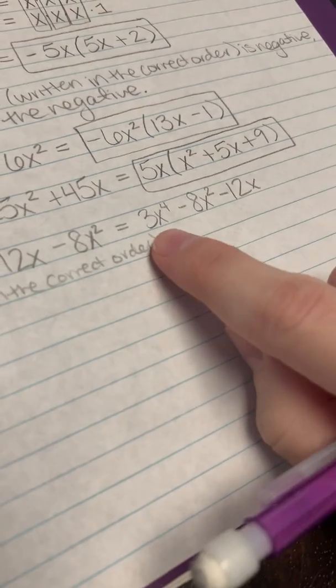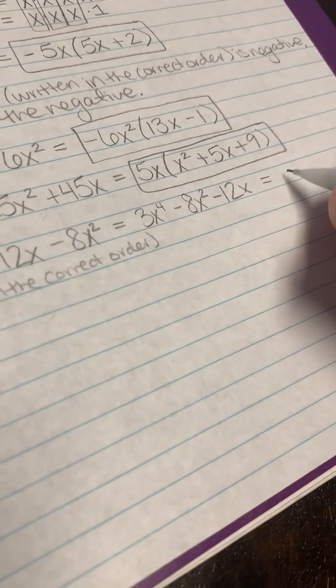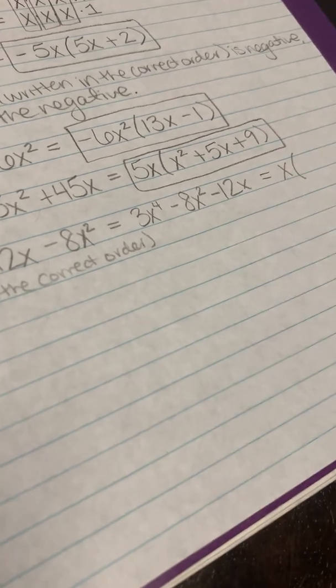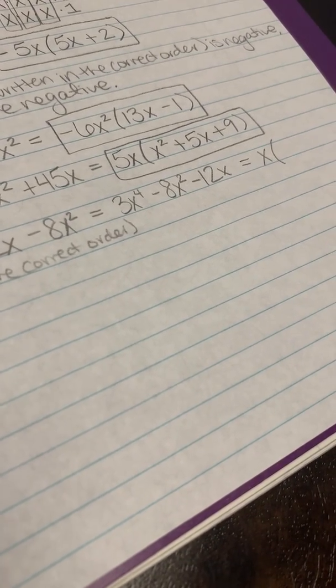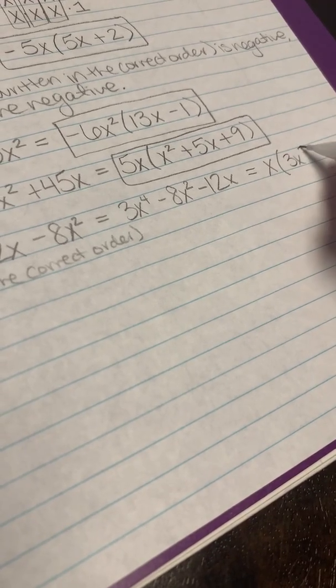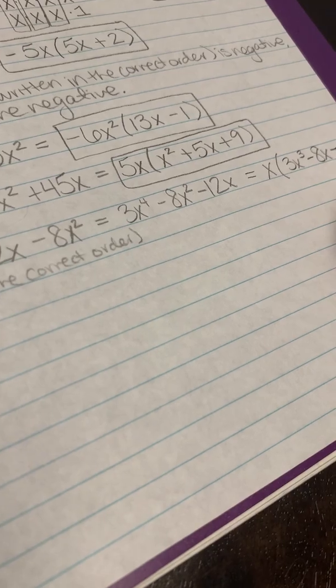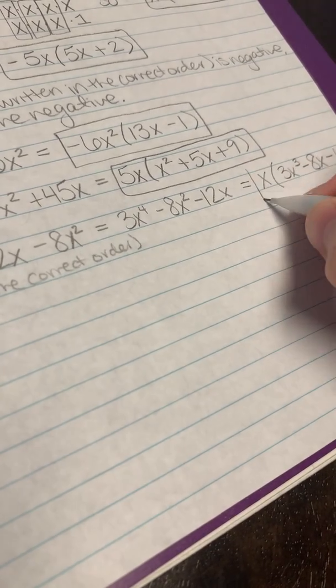But looking at my variables, can I take out a variable? Yes. So I can take out just a variable. So it doesn't always have to be a number. Sometimes it's just a variable. So I would be left with 3x cubed minus 8x minus 12.